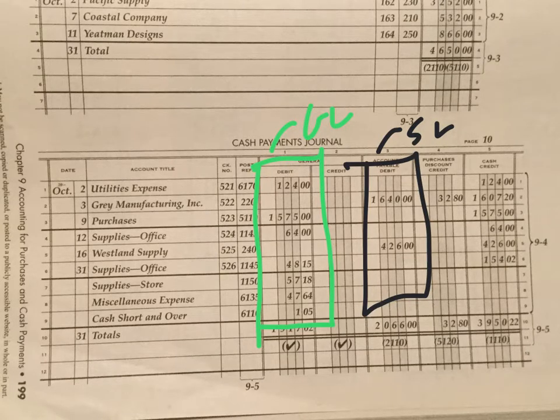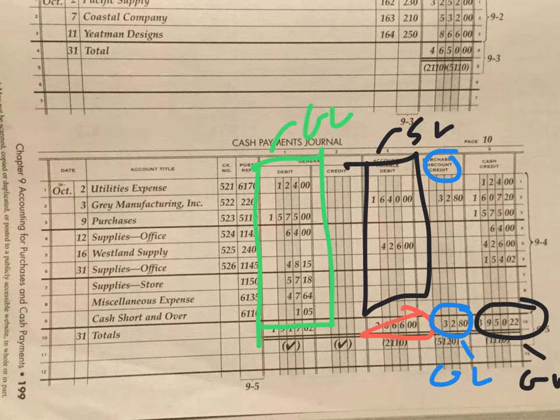Then, step number 3, I'm going to record the total of accounts payable debit into the accounts payable general ledger account. And then, of course, I'll come back and record the $2,110 underneath. Next, I'm going to record this total into general ledger, purchases discount, credit. And then my last step is to record cash in the general ledger to cash credit.